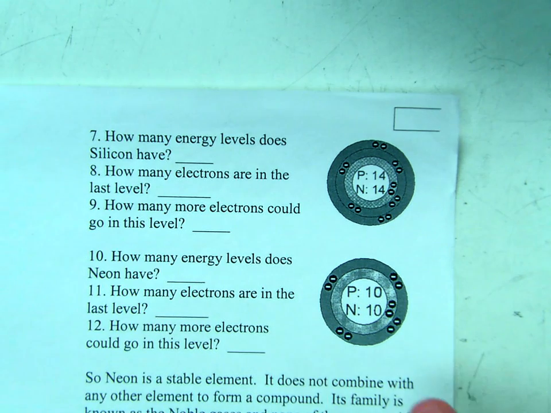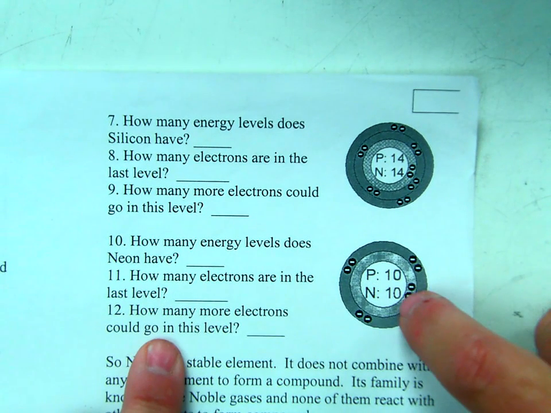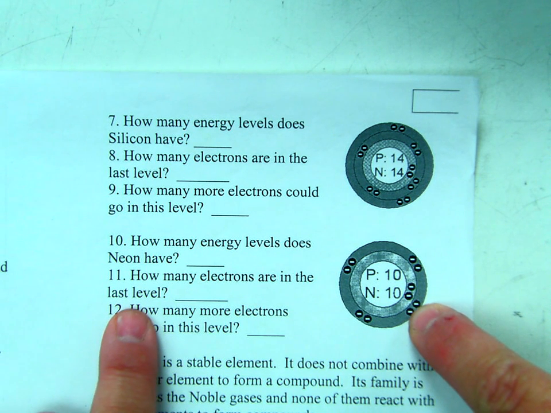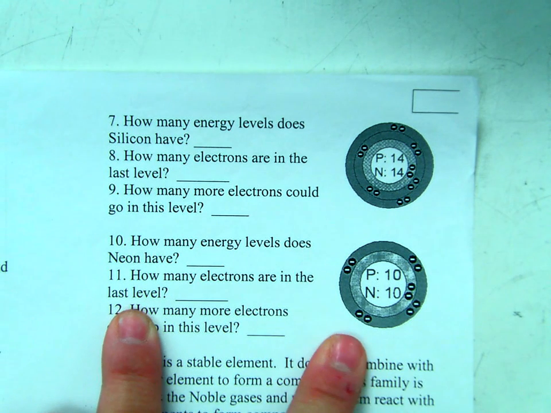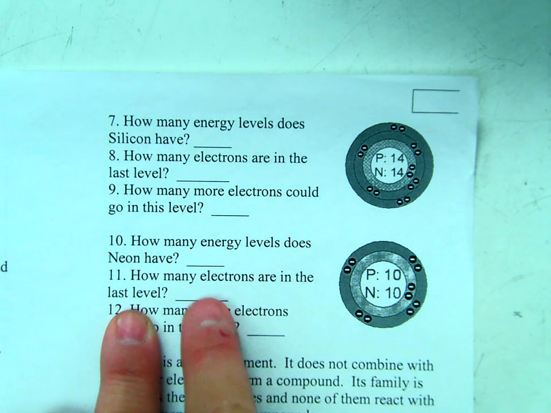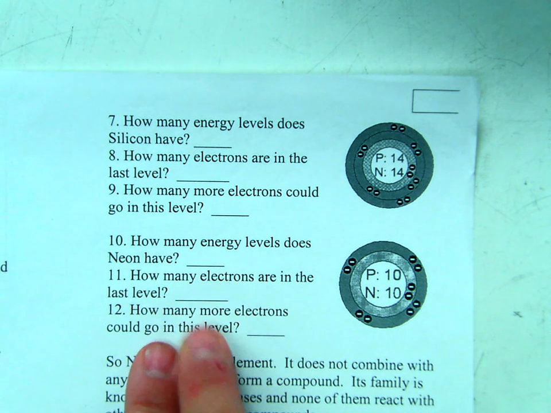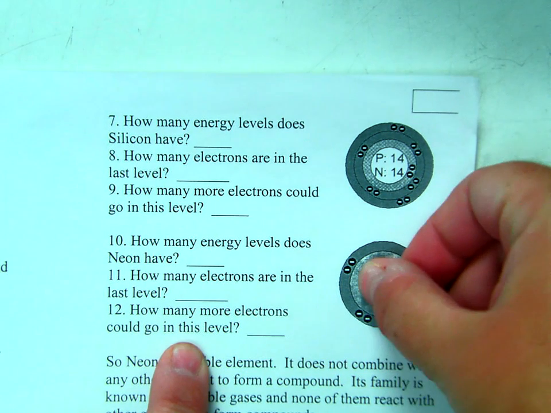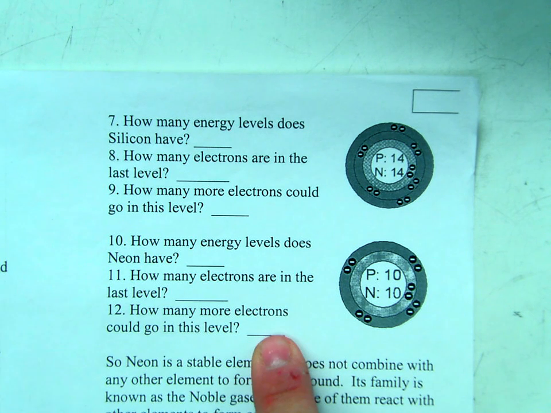Let's look at neon. Neon has 1 energy level, 2 energy levels. Our electrons in our outside are 2, 4, 6, 8. We have 8 valence electrons. How many more could go in this outer level? Remember, it's 2 and then 8. Can we put any more here? No. So 0 is our number.